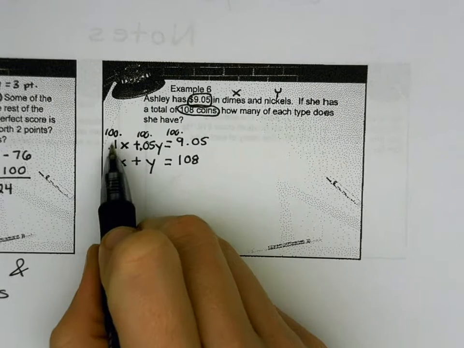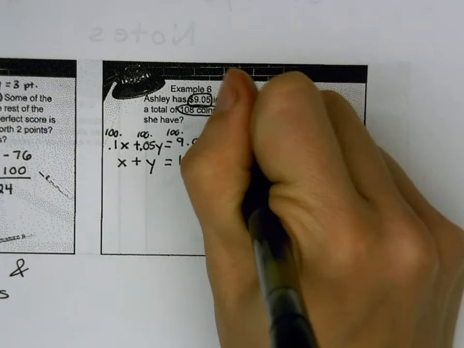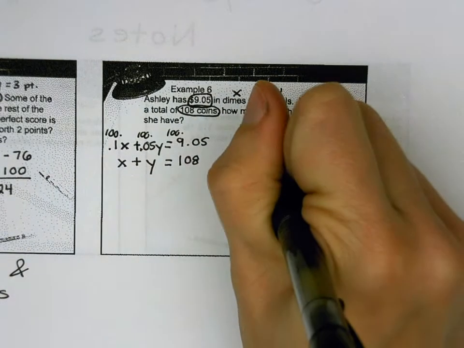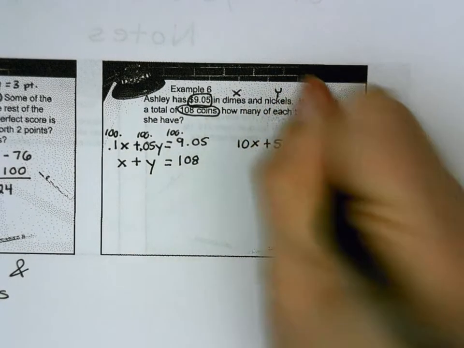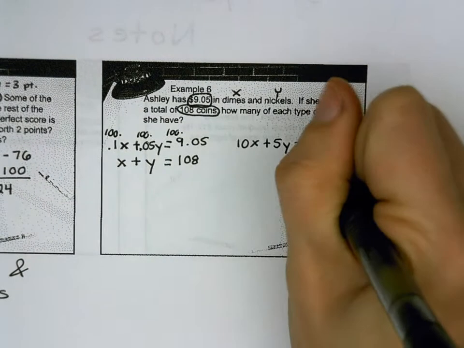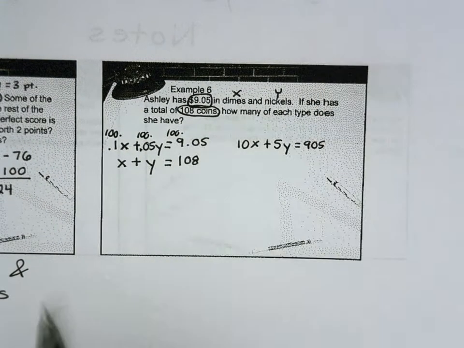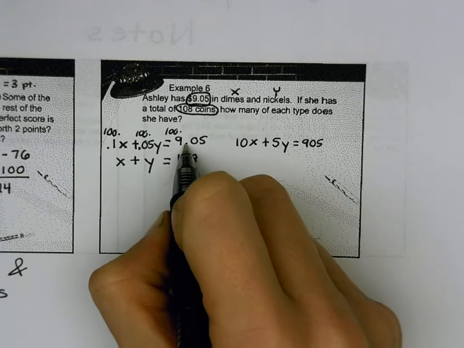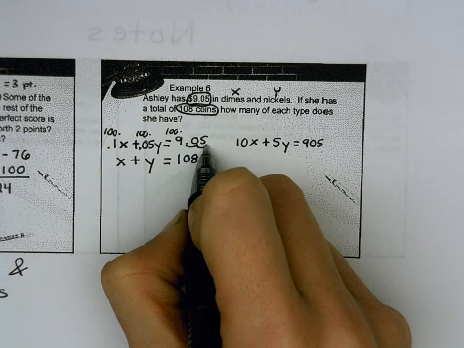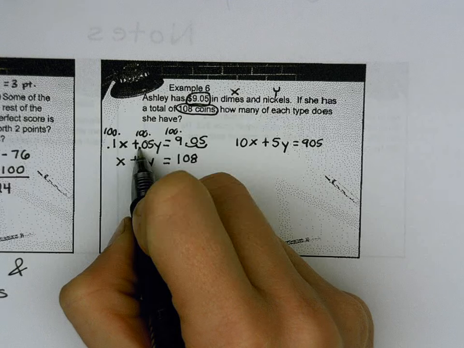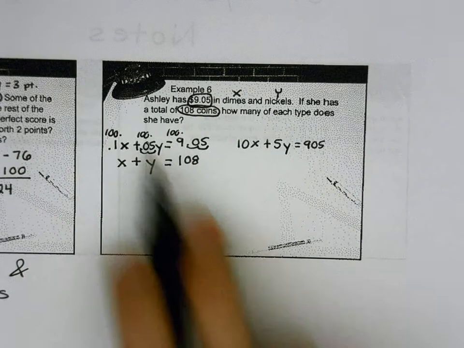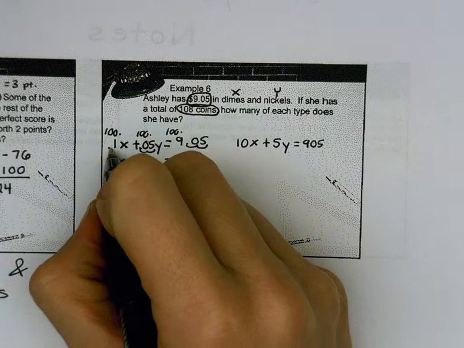So 100 times 0.1 is 10. 100 times 0.05 is 5. And 100 times 9.05 is 905. And if you notice really quickly, when you're multiplying by 100, what you're doing is moving this decimal place twice. But to maintain equality, remember, if we move one of them twice or multiply one of them by 100, I need to make sure I do that to all of the others.